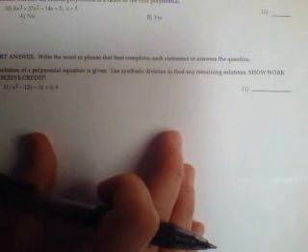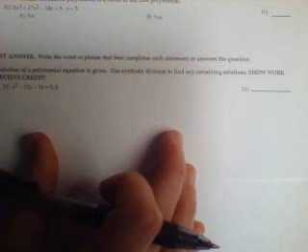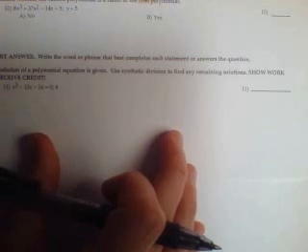Number 10. We're given a polynomial, and it just asks if x plus 5 is a factor of the first polynomial. There's a few ways to do this. The main way that we have explored in this class is to either use long division or synthetic division, and we know that it's a factor if the remainder is equal to 0.